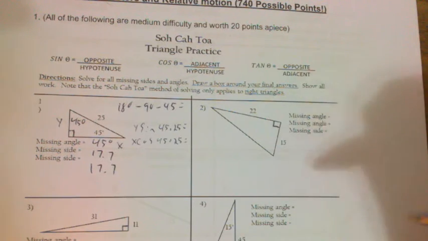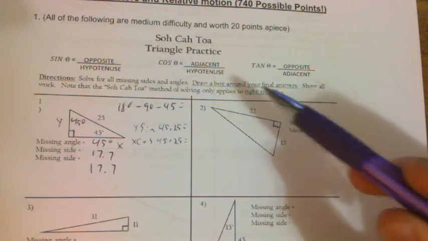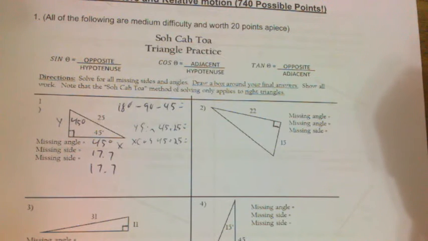Okay, so over here we've got 22, 15. We want to know our two missing angles and our one missing side. The first thing we can do is find our missing side. I'm going to do that by using the Pythagorean theorem.